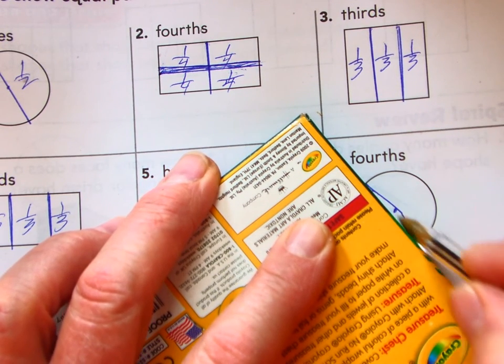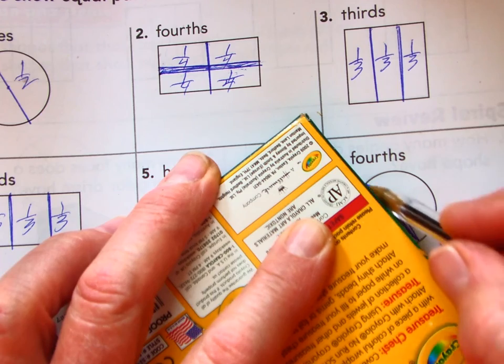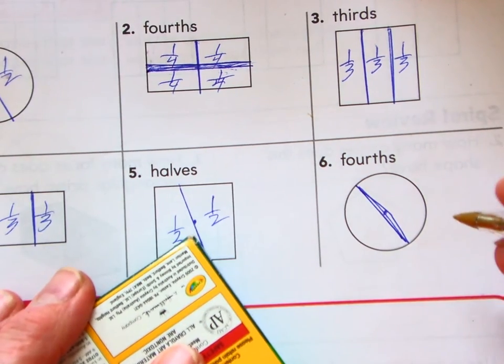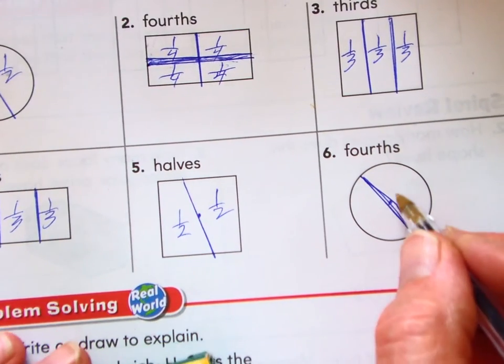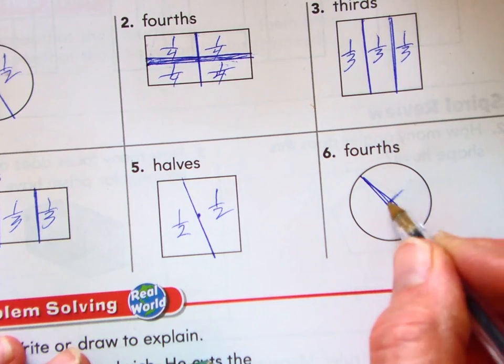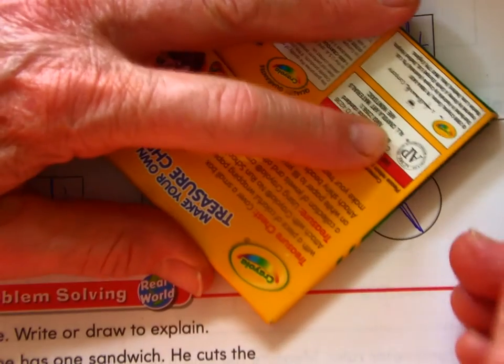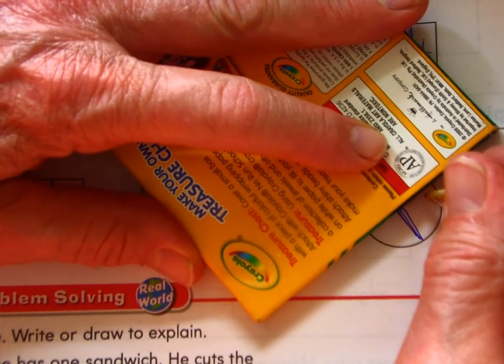So I'm going to put my, whoop, that was not a good line. Here's my first line, right? Wow. Now, I've got to take my line and go right in the middle this way. Okay, that's where I want to go for my other one. So I'm going to make like an X here.